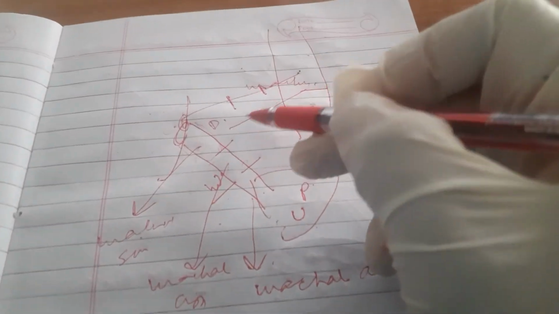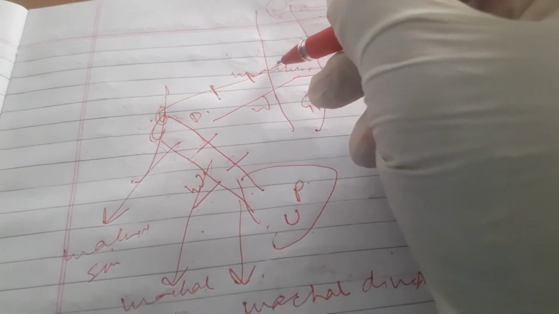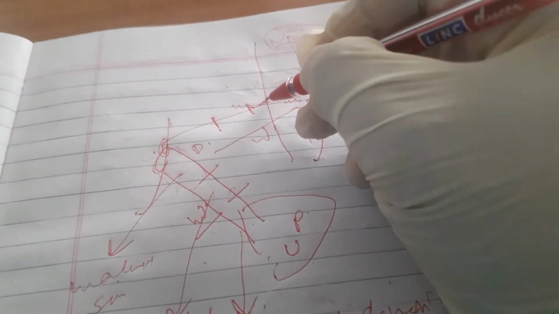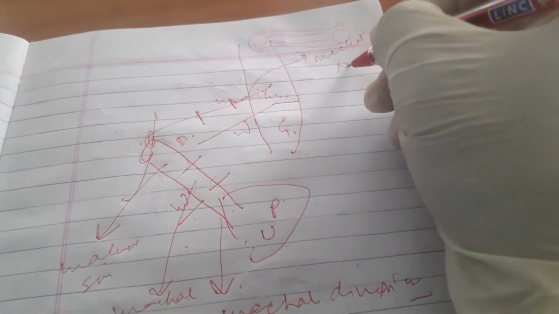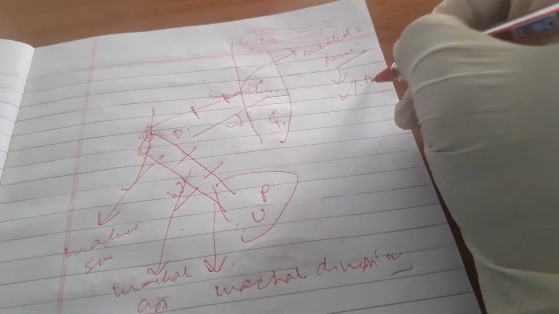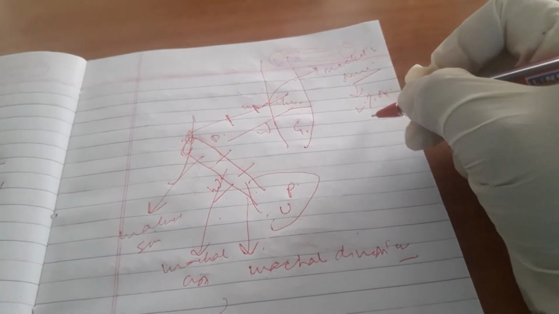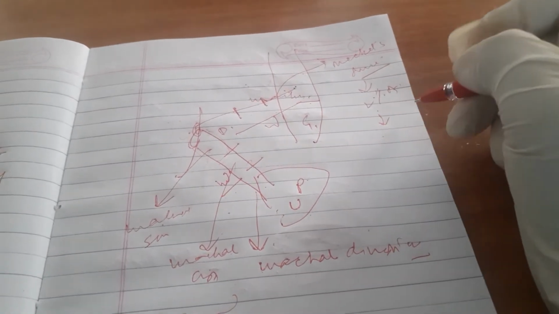Okay, now coming to the intestinal duct. If it remains patent only proximally, then this condition is called Meckel's diverticulum. It is present in 2% of the population, and when it becomes inflamed, it gives rise to symptoms similar to appendicitis.